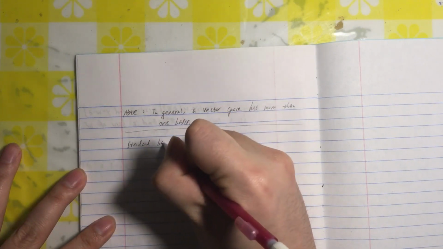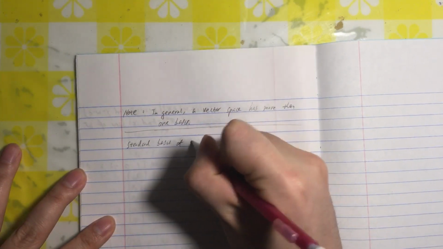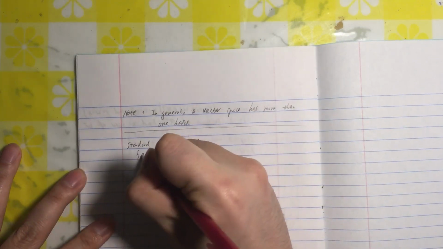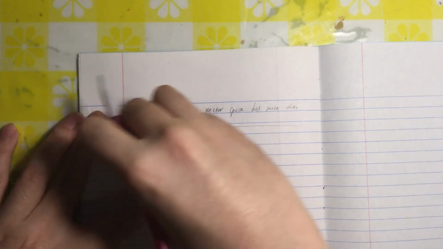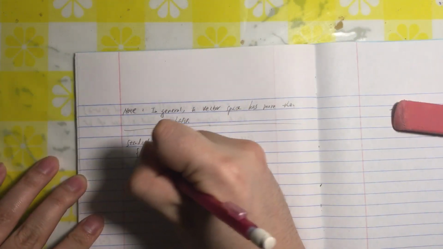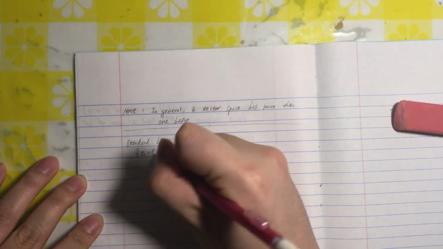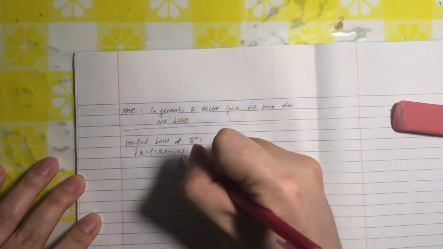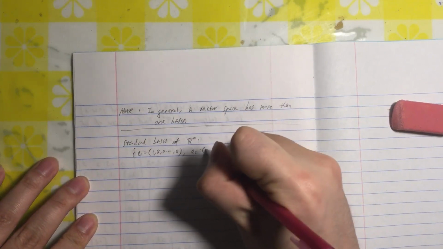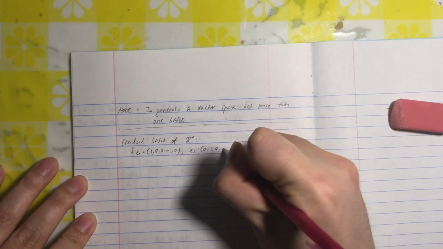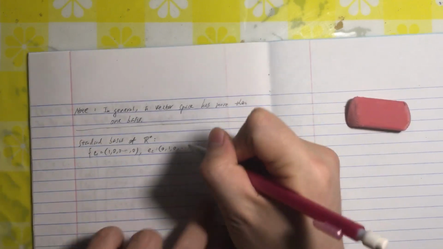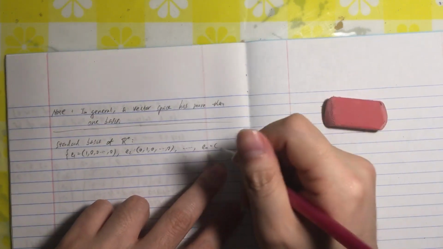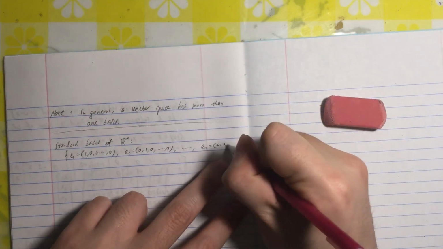The standard basis of Rn is the set of e1, e2, up to en. e1 has 1 in the first entry, 0 in the rest. e2 has 1 in the second component, 0 elsewhere. And the last one, en, has 1 in the last entry, 0 elsewhere.